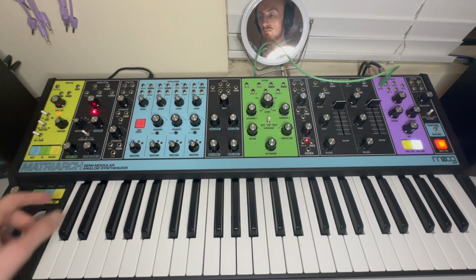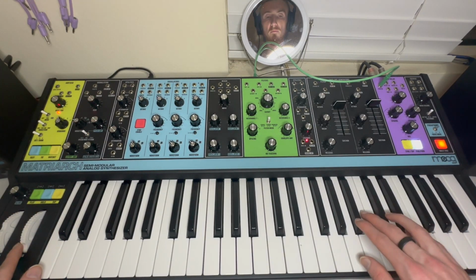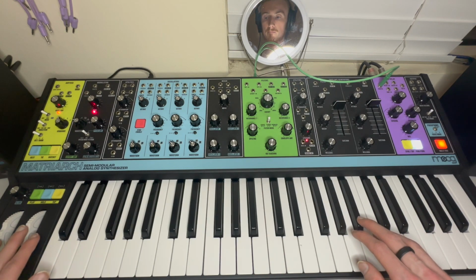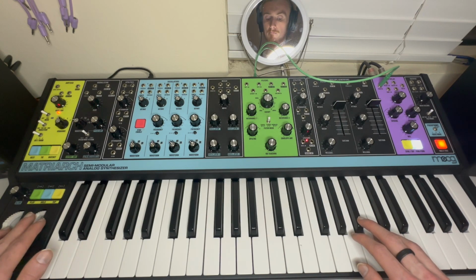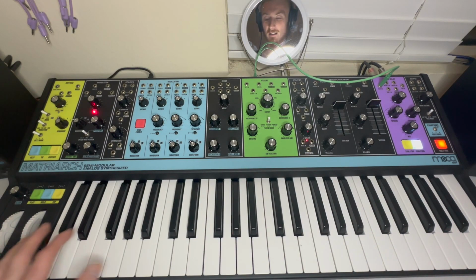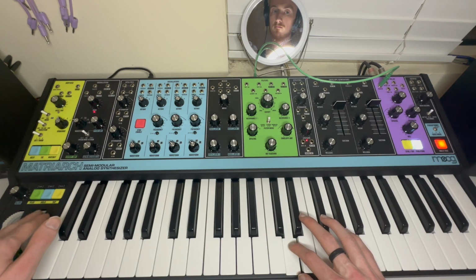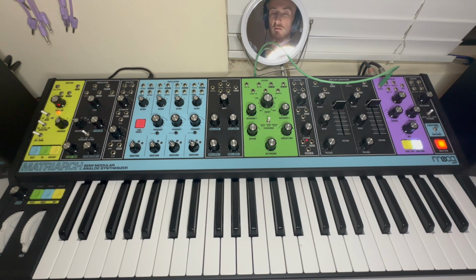So now, when I move my, I'll turn this off. Now when I move my mod wheel up, it'll increase the feedback. That's pretty cool. That's pretty wild, isn't it?